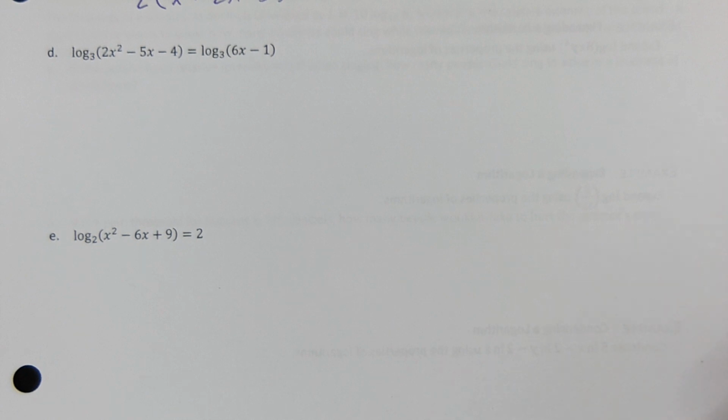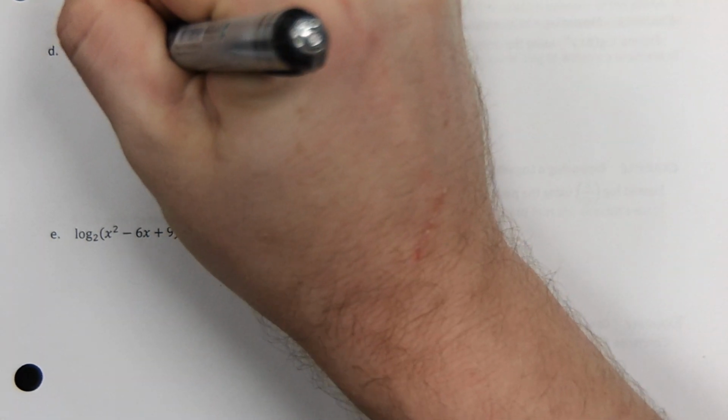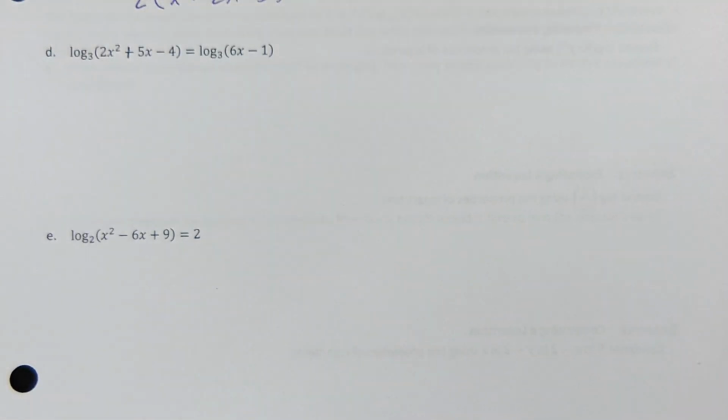Question D has a typo in it. There, it's fixed. I typed a minus sign by accident. It was supposed to be a plus sign.